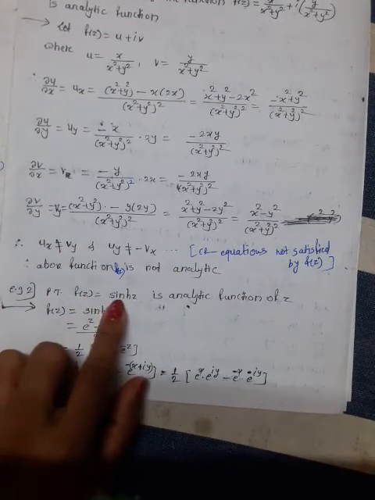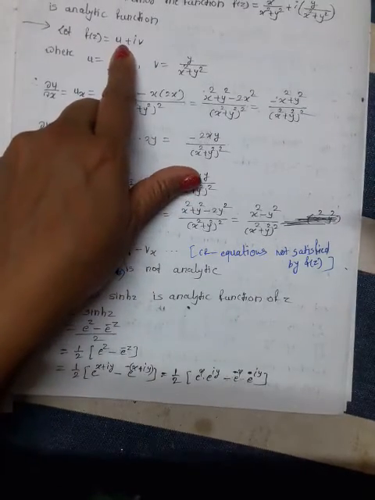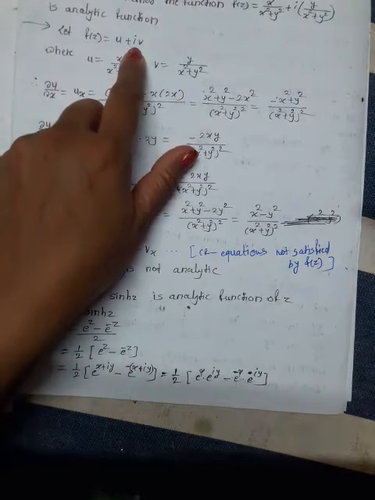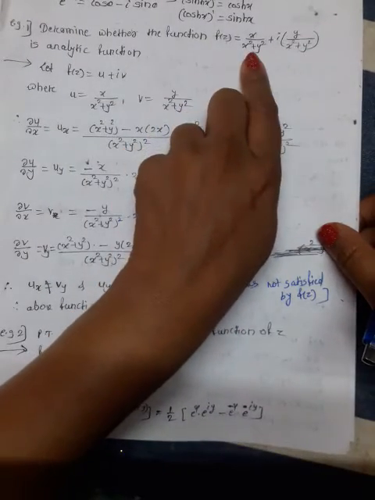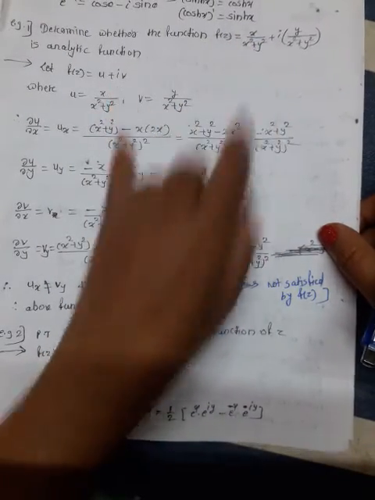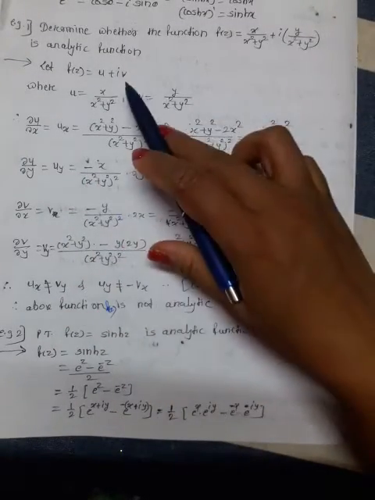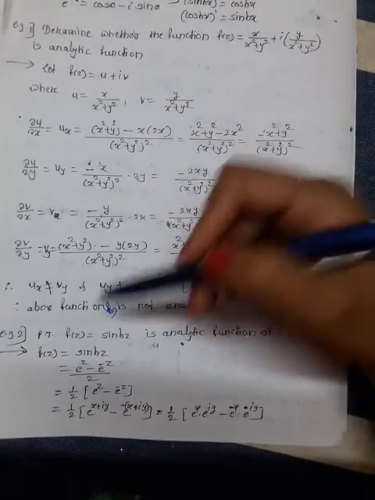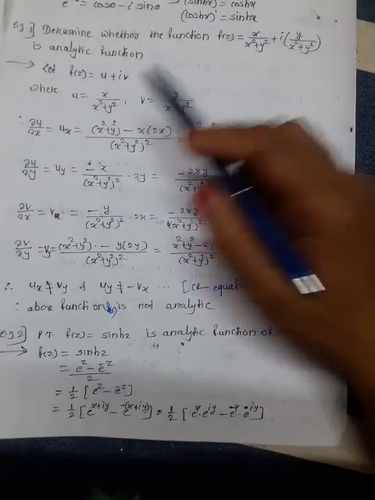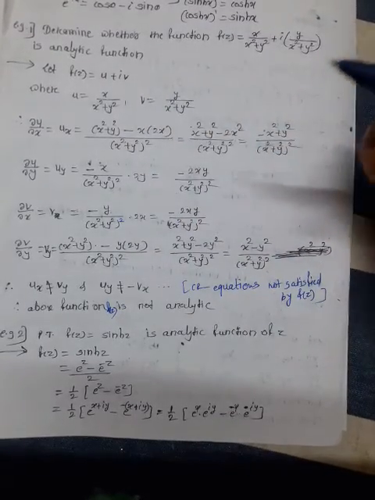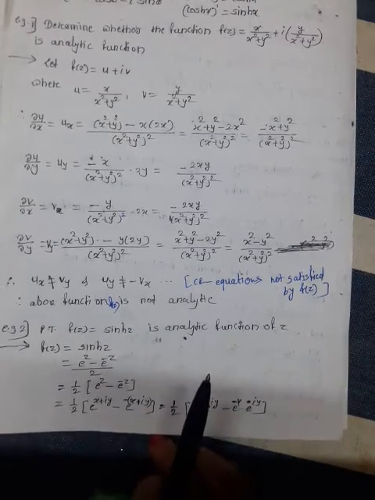First, the function is given in terms of sine hyperbolic. We have to find the function in terms of u plus iv, that is, real part and imaginary part, to compare. In the earlier example, f of z was given directly in the form u plus iv, so by comparing we could find u and v. But in this particular example, the function is not given in the form of u plus iv. We have to find it by simplifying this function into u plus iv. Then by comparing we can get u and v, and after that we can calculate derivatives. Okay, now let us see how to derive those.